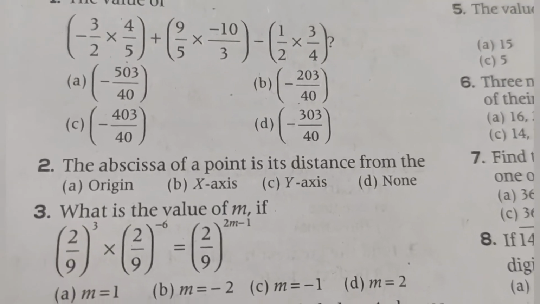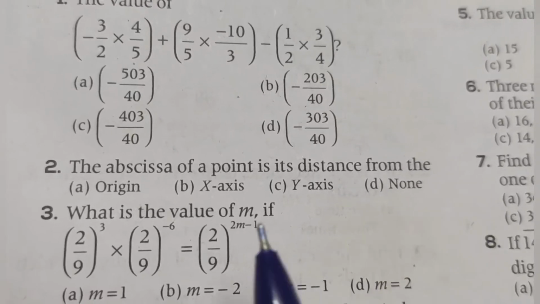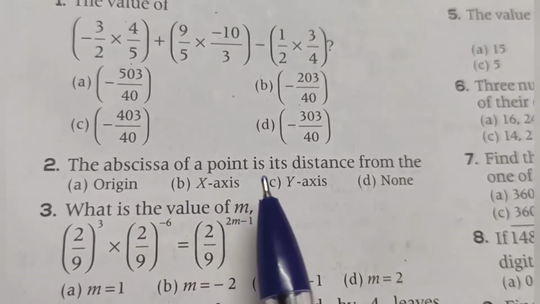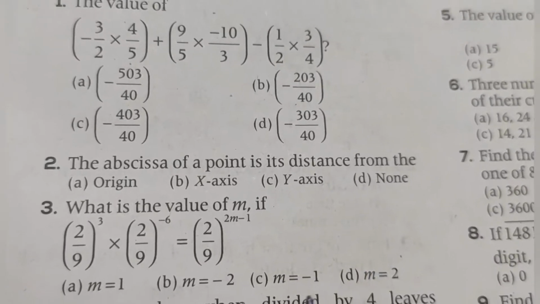Second question: the abscissa of a point is its distance from the dash. Abscissa of a point is its distance from the y-axis.